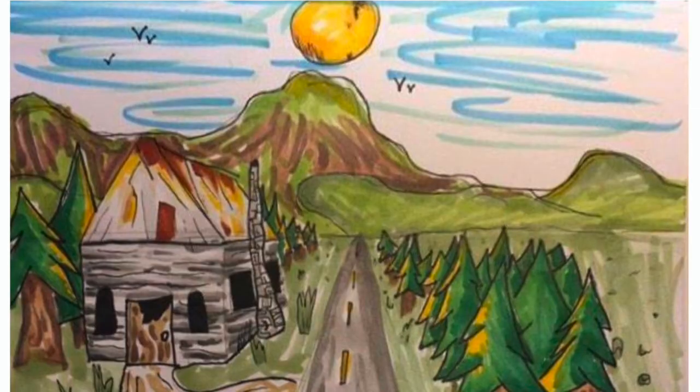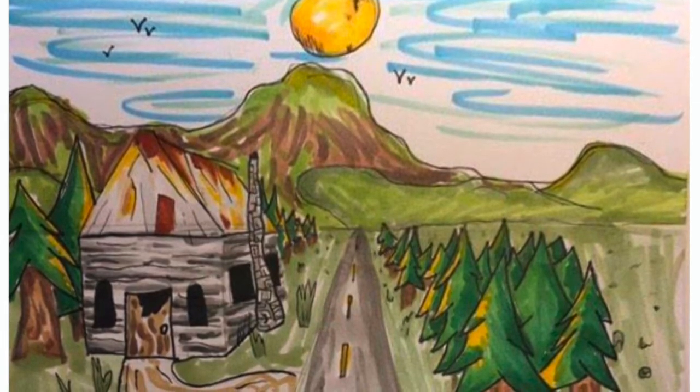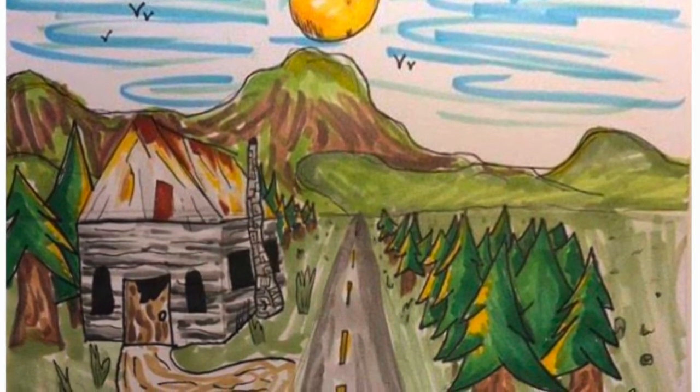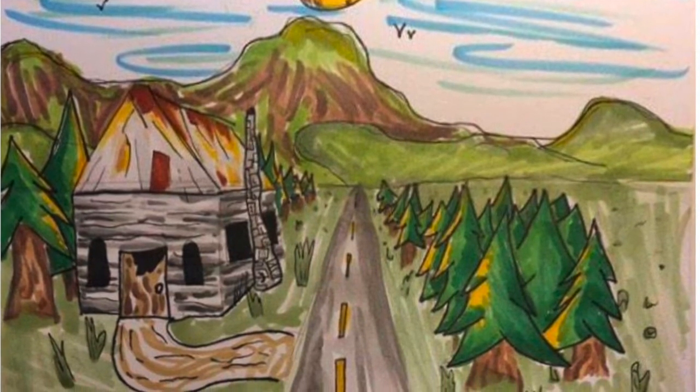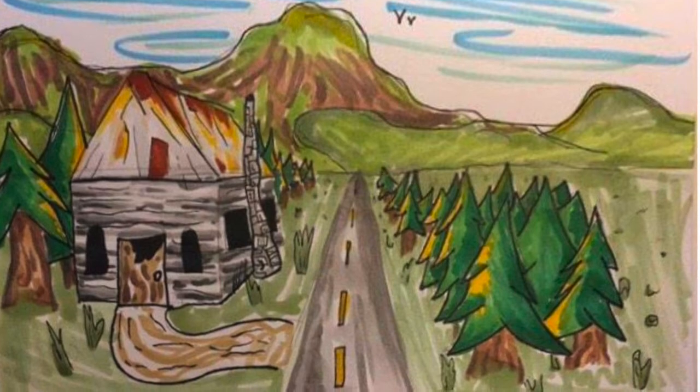And texture, if you drew any telephone poles or maybe the roof or the chimney of your house, you could draw repeated lines to look like shingles or bark on a tree or wood grain on the poles. In grass, you could repeat lines again and again to create the texture of the grass.